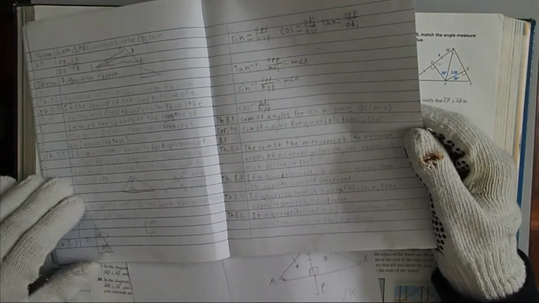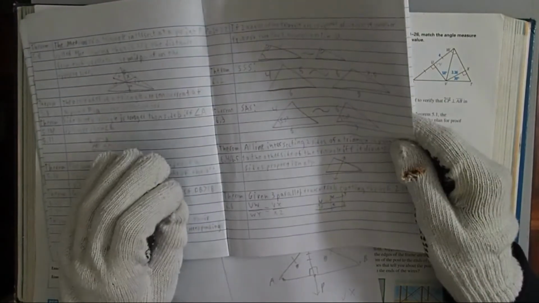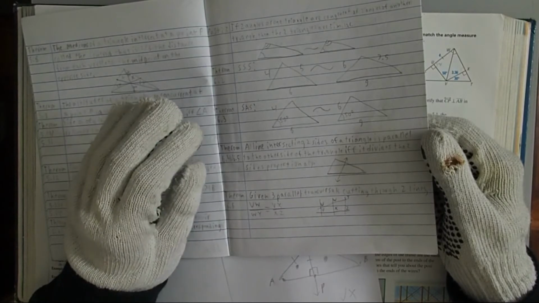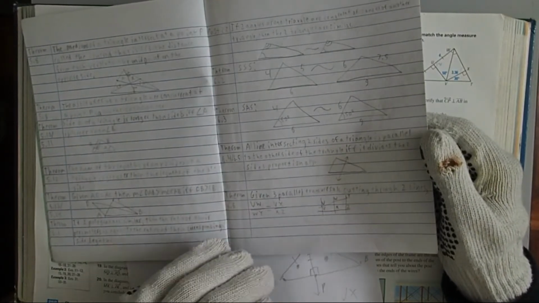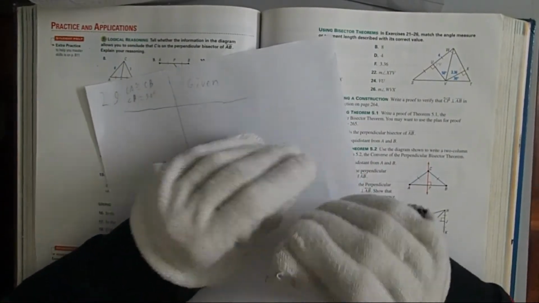Okay, we're getting near. Okay, Theorem 5.10. Oh, this is not even near 10. Okay, so 5.10 slash 5.11.